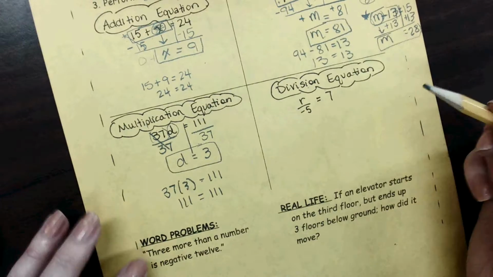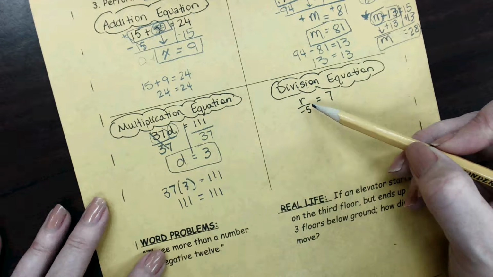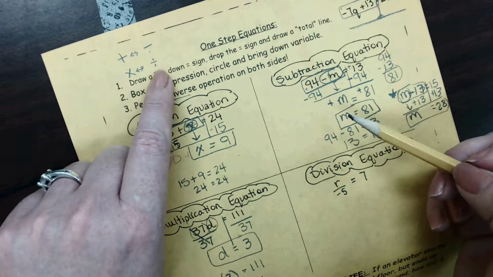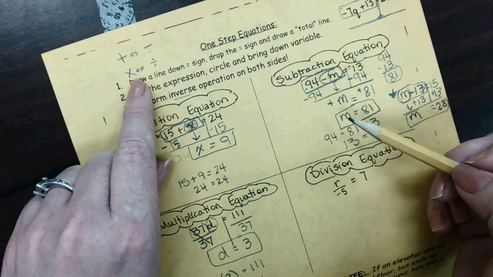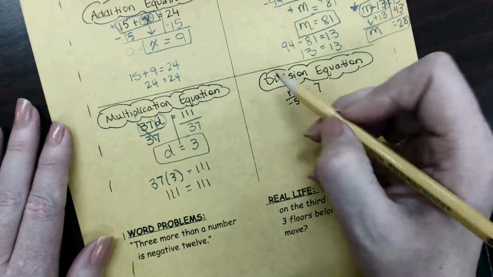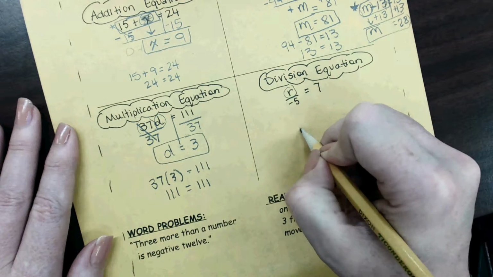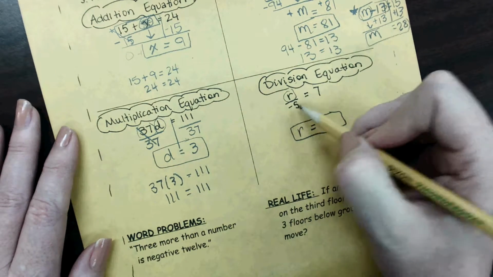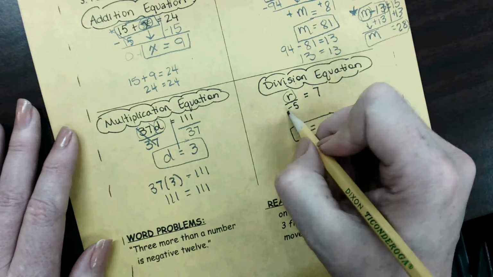All right. I bet you already know what's going to happen here. You can see it's a division equation. You know what the opposite of divide is? Yes, multiplication. So here, I need to get r by itself and say r equals and have my answer. So I need to break away this -5. It's down here at the bottom.